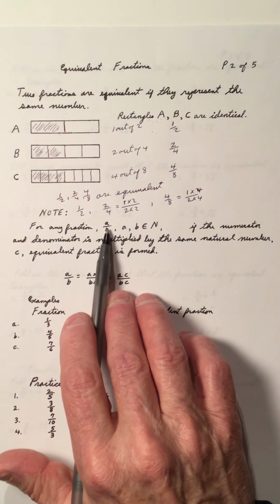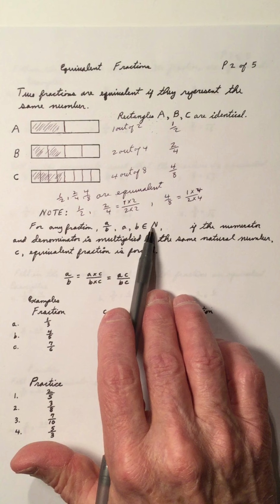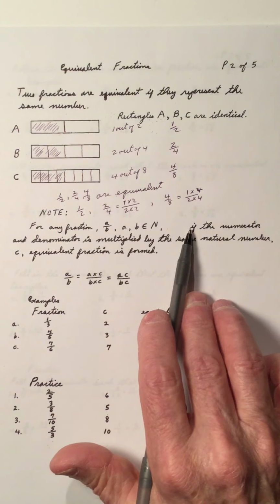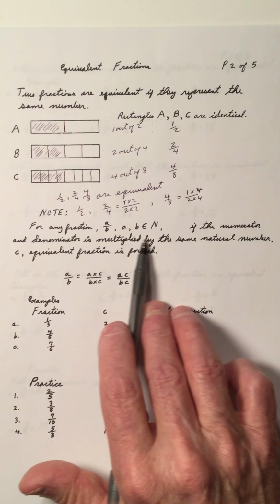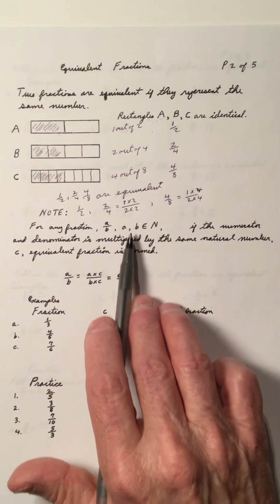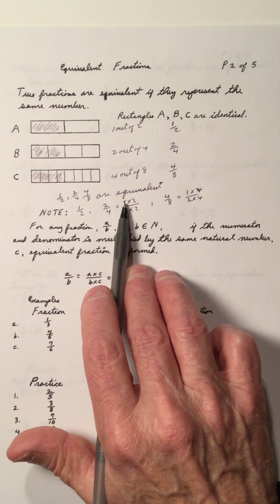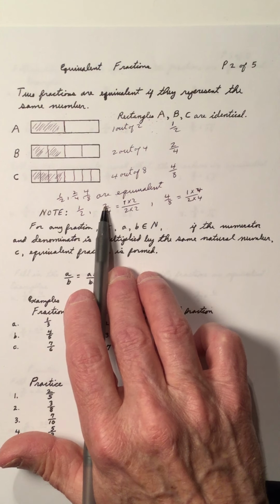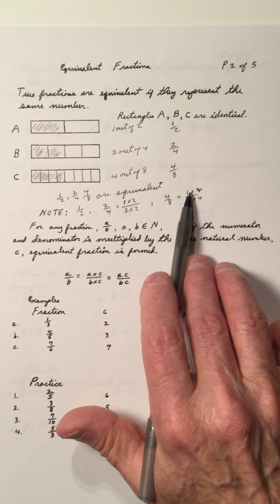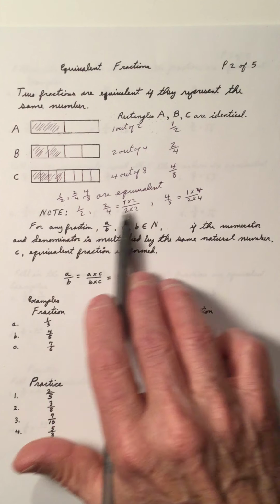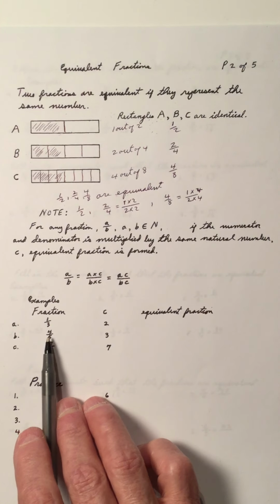For any fraction a over b, where a and b are natural numbers, we're not entertaining b as 0 denominator. If the numerator and denominator are multiplied by the same natural number c, equivalent fractions are formed, like up here. So if you take 1 over 2 and multiply by 2 over 2, you get 2 quarters. If you take 1 over 2 and multiply by 4 over 4, you get 4 over 8. So all three of these are equivalent.